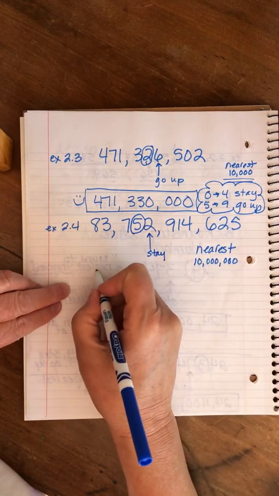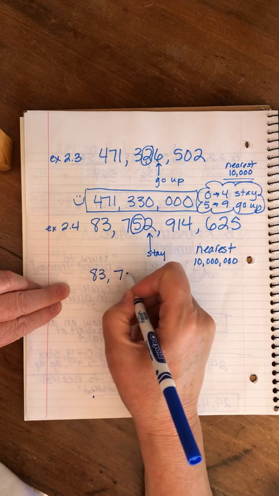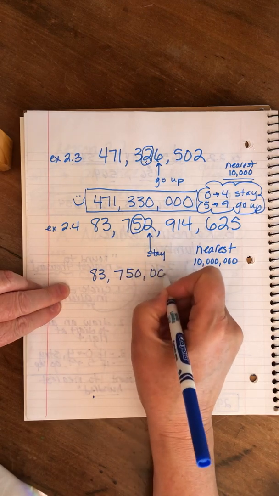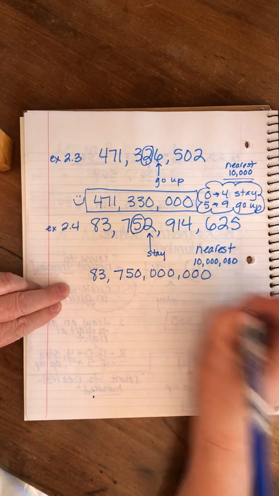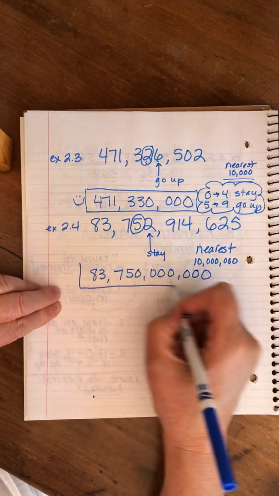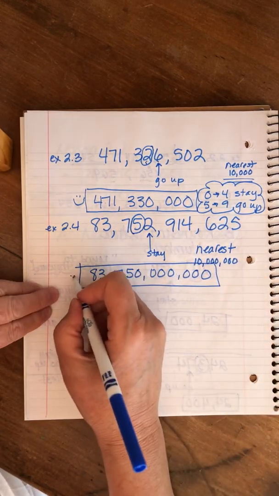So our final number is 83,750, and then all of this changes to zeros. Yay.